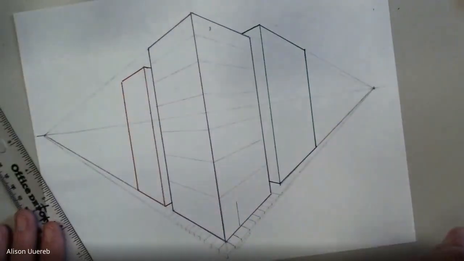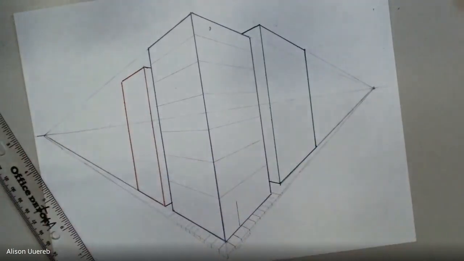Oh, wait. Pause the video, put your floors in if you haven't yet. And then I'll wait. All right. You got your floors in? Don't you come back and listen until you have those floors in.